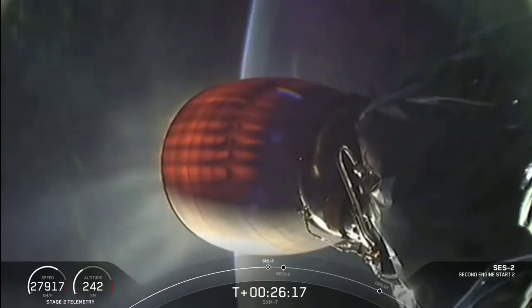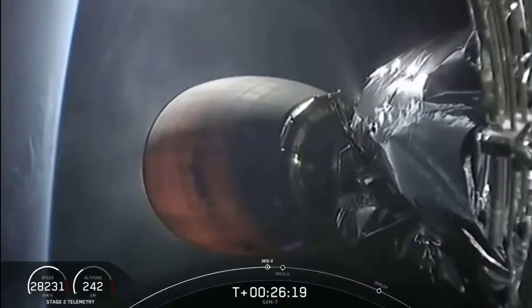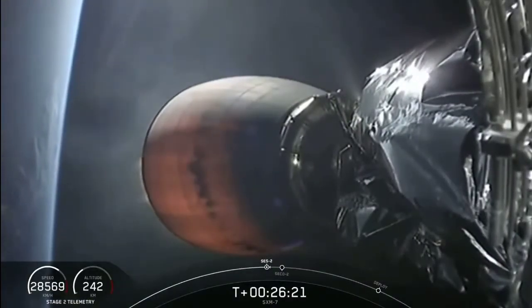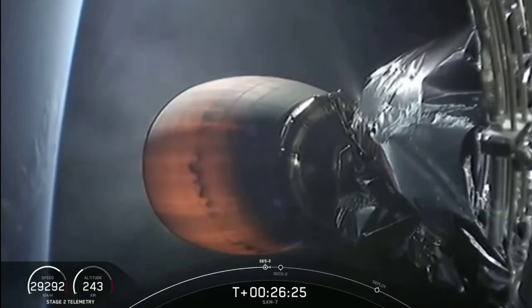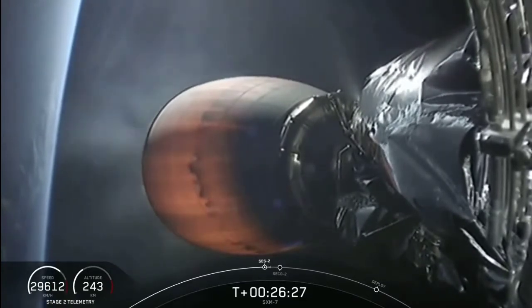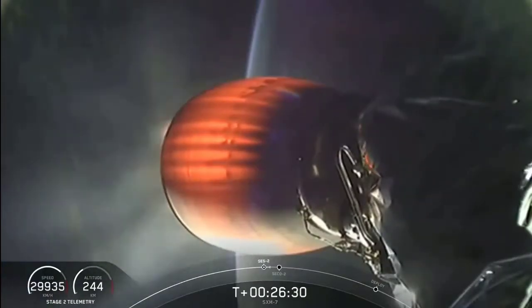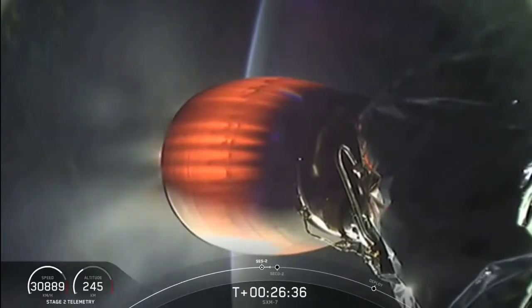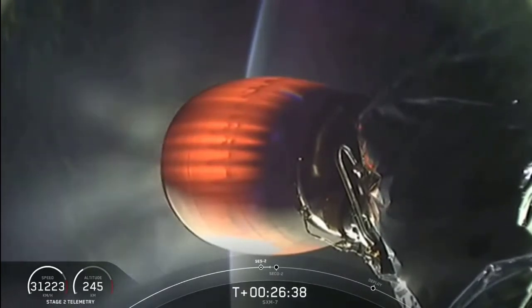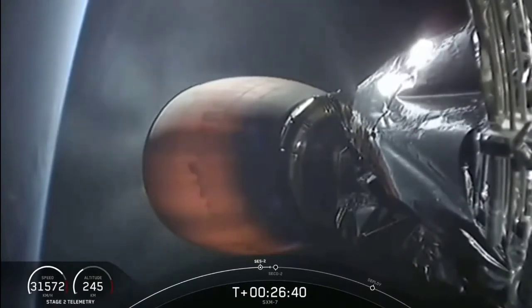a lovely orange. At this point in time, the second stage will burn for about 45 seconds, adding over 2,000 meters per second to the second stage's speed before shutting it down for a second time. That shutdown event is called SECO 2, or Second Engine Cutoff Number 2.